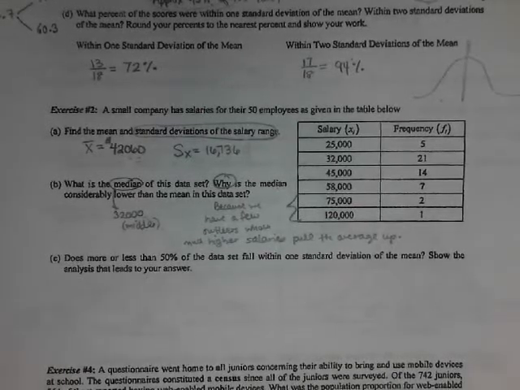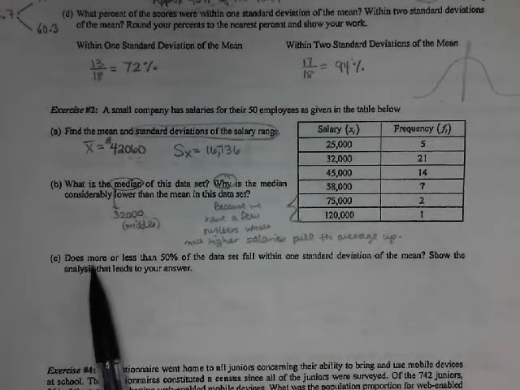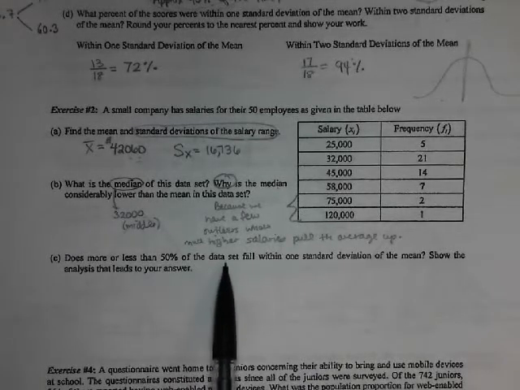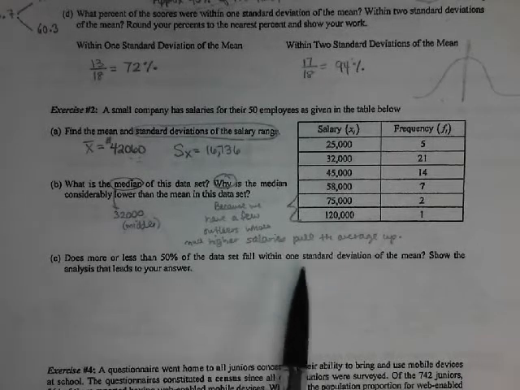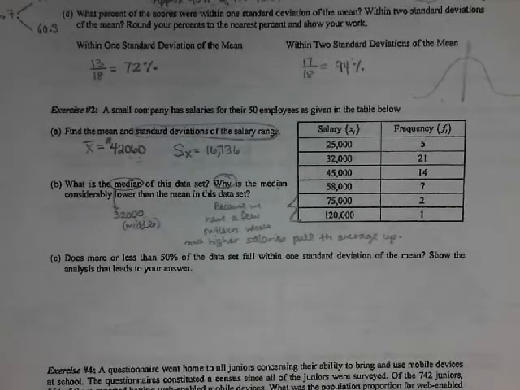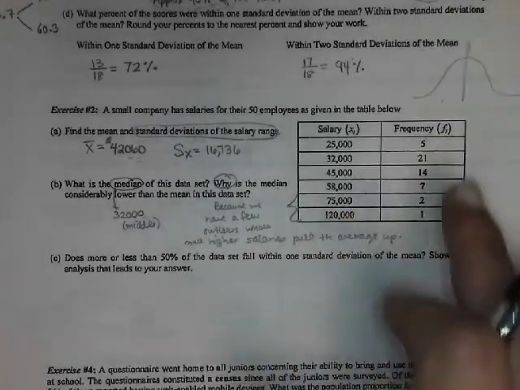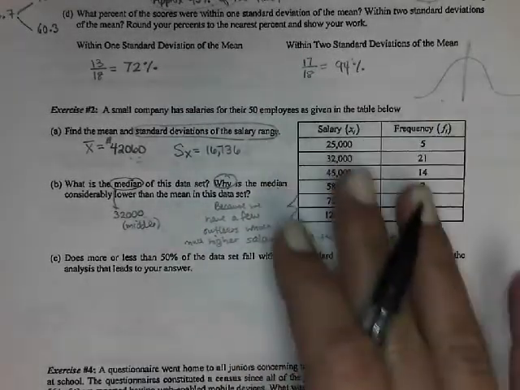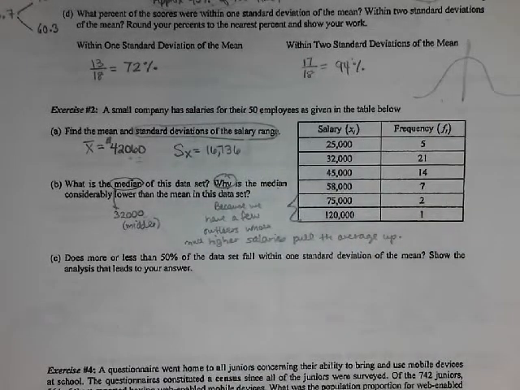Okay, so picking up where we left off, this is just going to be me finishing these notes quickly. Question C says, does more or less than 50% of the data set fall within one standard deviation of the mean? Well, we know that it's approximately supposed to be 68%, so hopefully it's more, but we don't know because we have to actually look at this actual data. Remember that 68% is only an estimate.